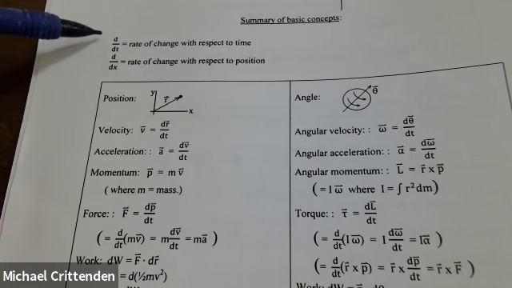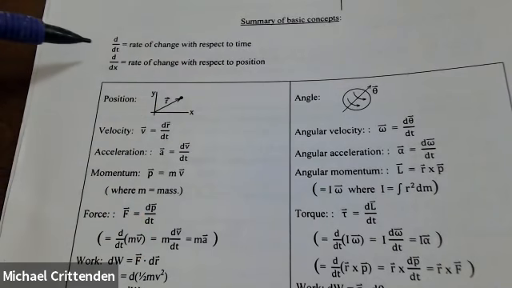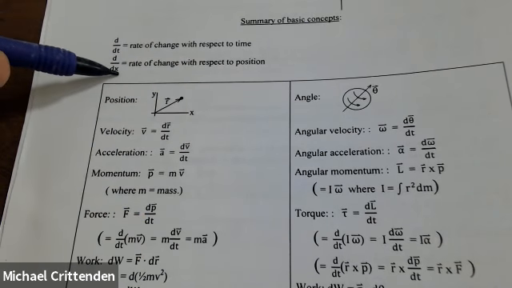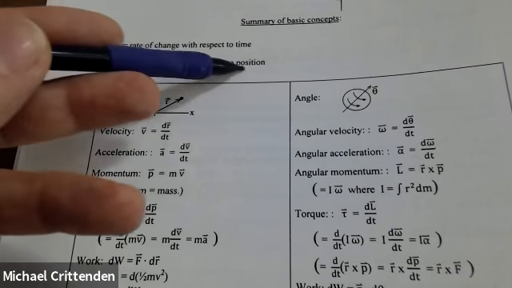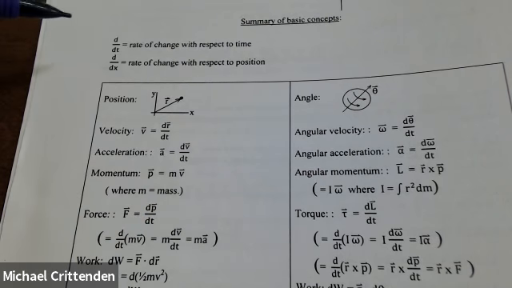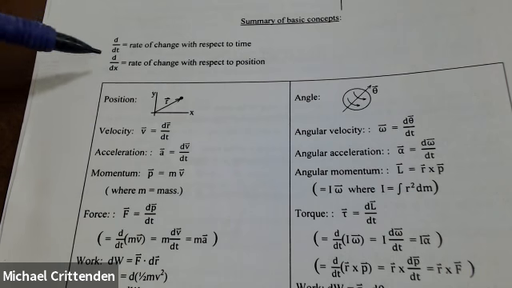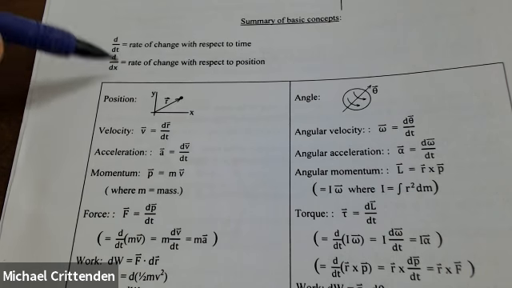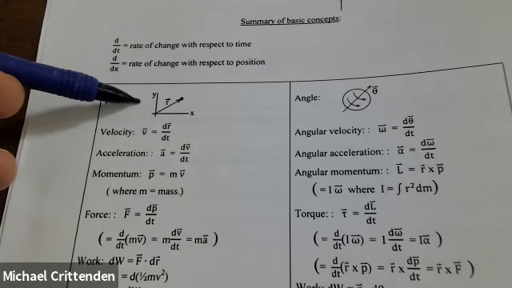A little bit of background, a time derivative is the rate of change with respect to time, whereas if you differentiate with respect to x, that's the rate of change with respect to position, okay? This would give you something like meters per second.